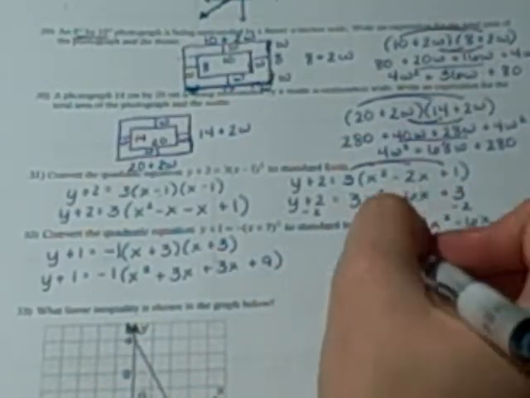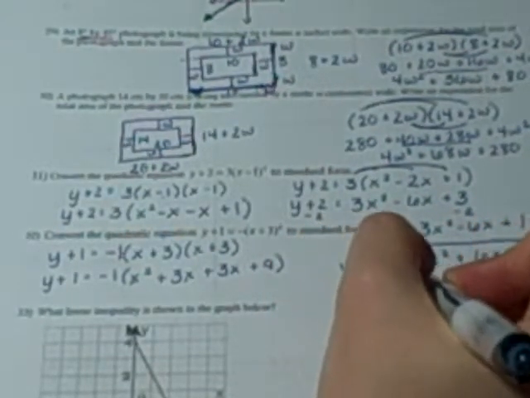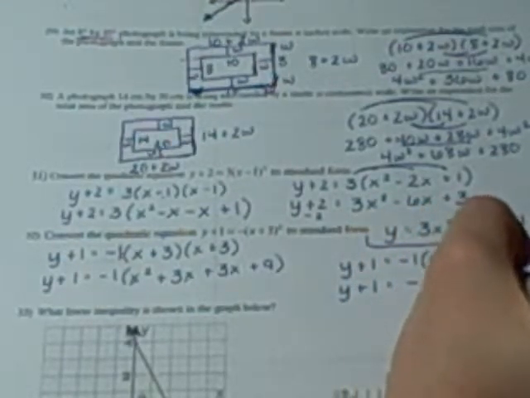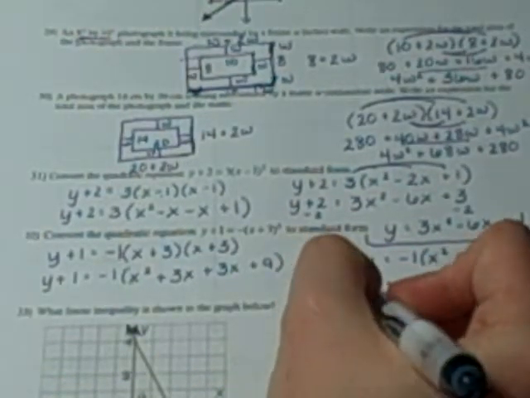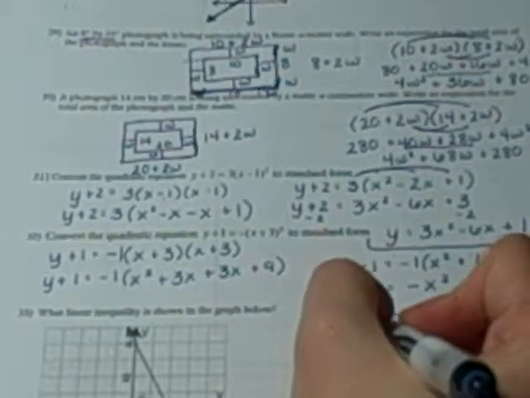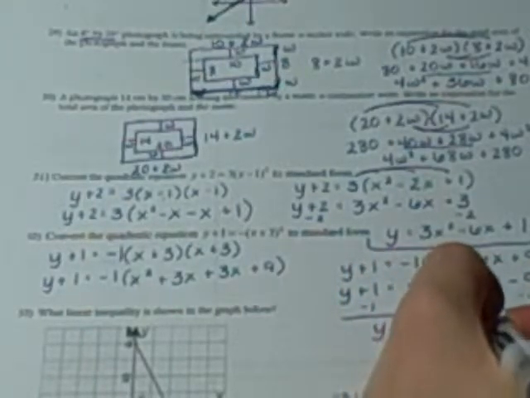Okay. Now I'll take that negative 1 and distribute it. That'll give me y plus 1 equals negative x squared minus 6x minus 9. And then I'll subtract the 1 from either side, leaving me with y equals negative x squared minus 6x, and negative 9 minus 1 is negative 10. So final answer there, y equals negative x squared minus 6x minus 10.